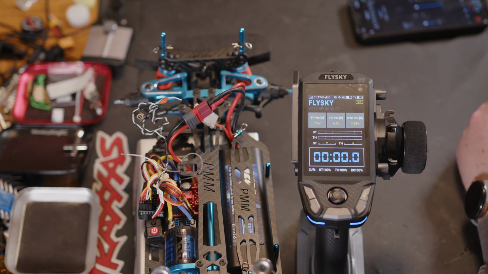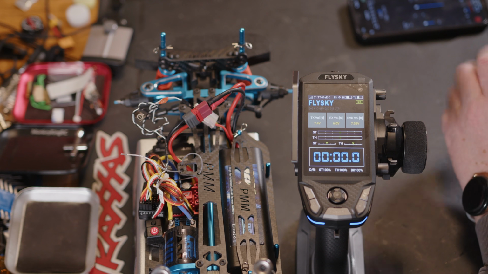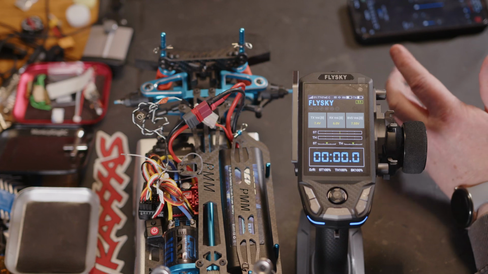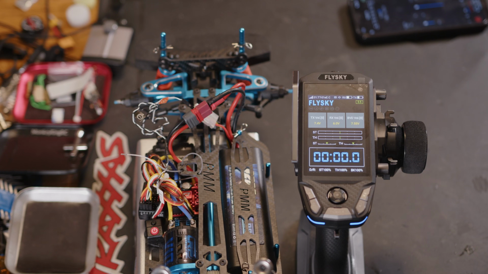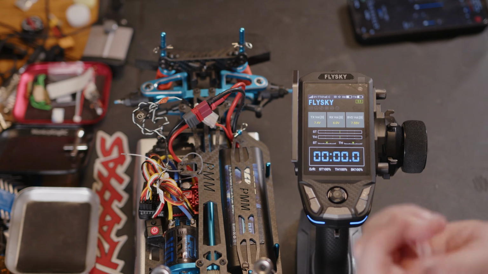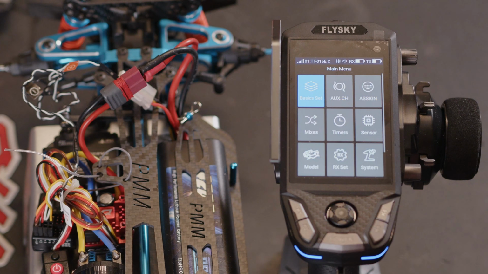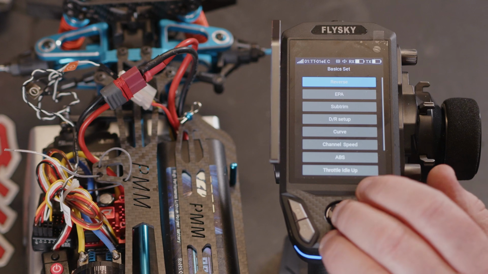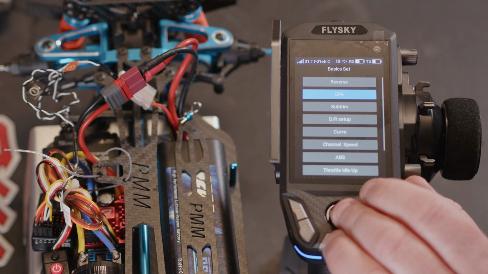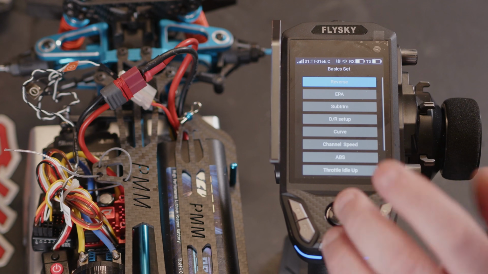So, as always with these transmitters, I'm going to do a whole bunch of quick vids on different menu items to help you find out how to set up your RC with the G11P. So, we've got the video where we've got it all bound up. I'm just going to run through a few basics. So, we're going to deal with reverse, endpoints and subtrims.